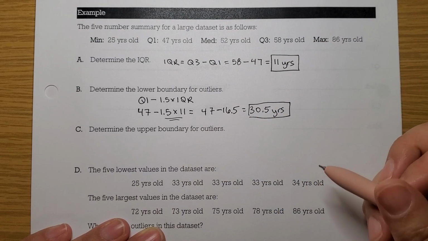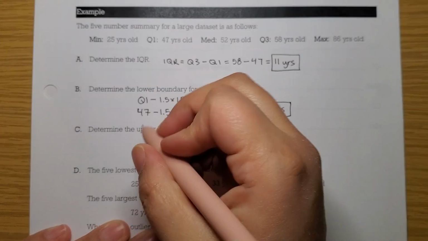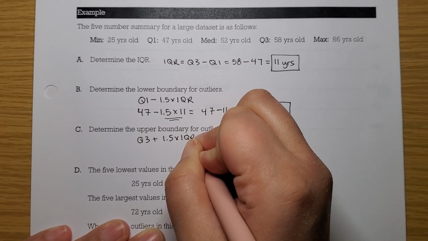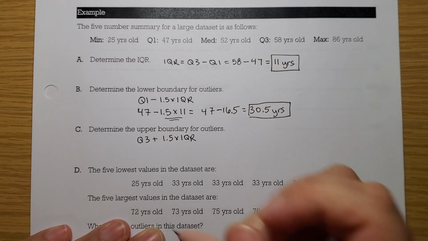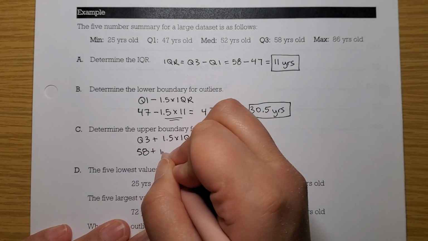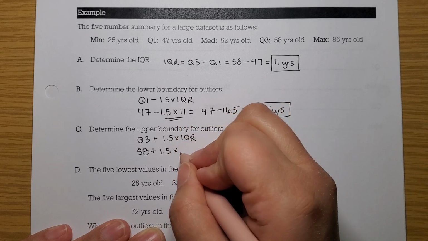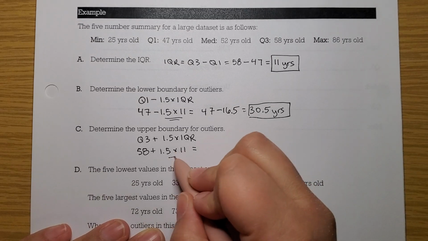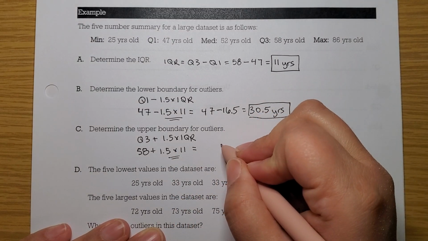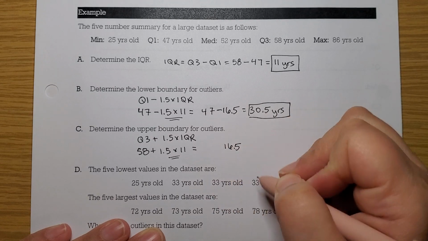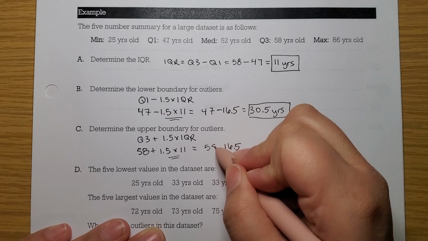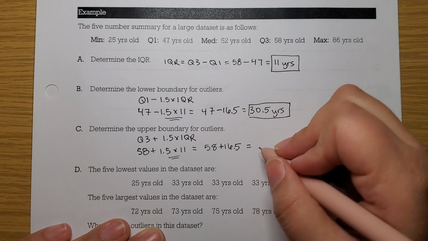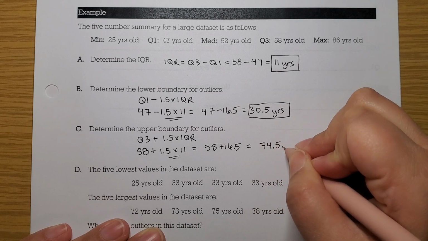For the upper boundary, I'm going to do Q3 plus 1.5 times the IQR. Q3 was 58. And so I'm going to add 1.5 times that 11. Again, I'm going to follow my order of operations. So when I multiply 1.5 times 11, I still get 16.5. And I'm going to add that to 58. And when I add those together, I get 74.5 years.